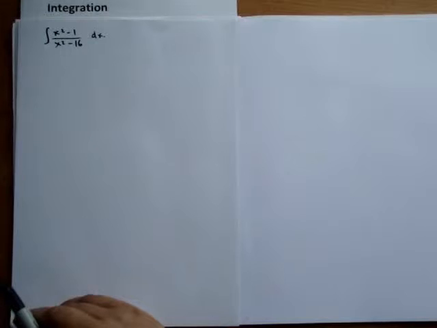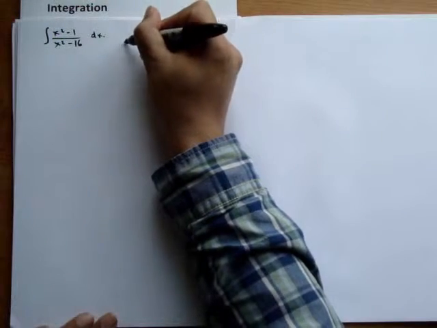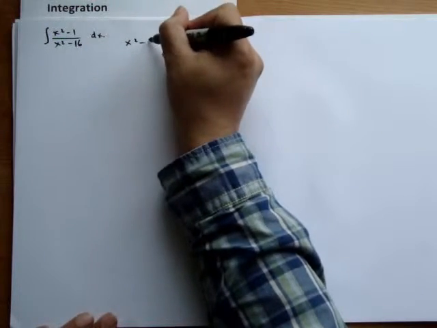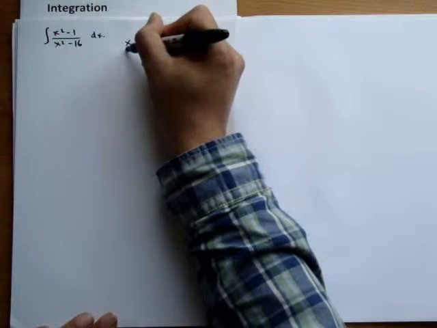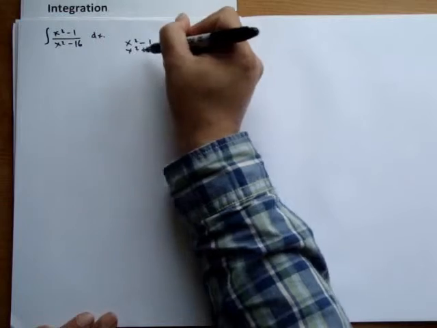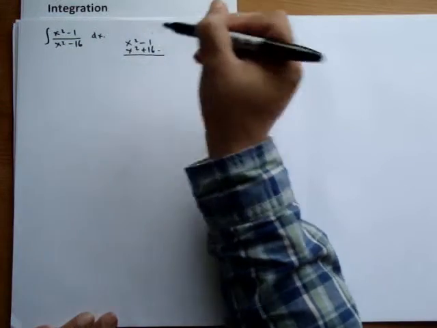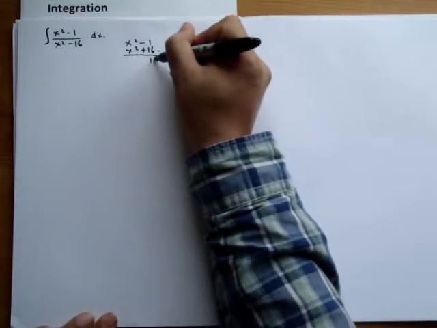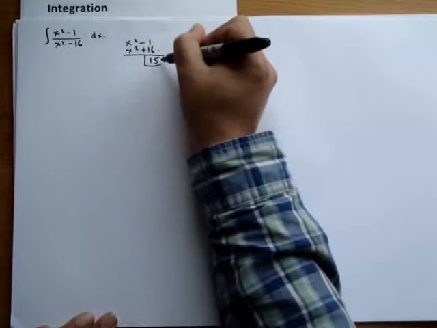Well, we can do that by algebraic division, and when we do that we get x squared minus 1 divided by x squared minus 16, and we subtract, and we get 15 as the remainder.